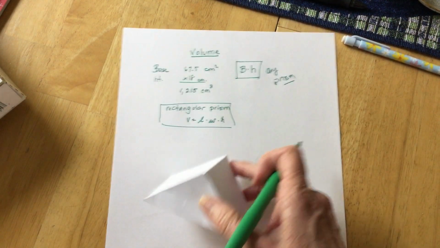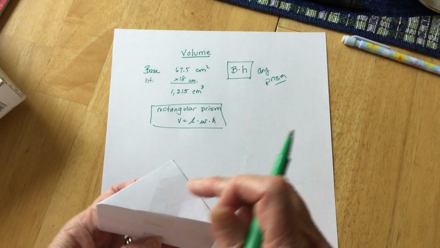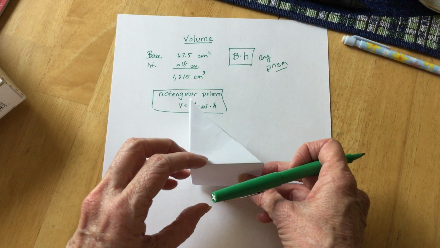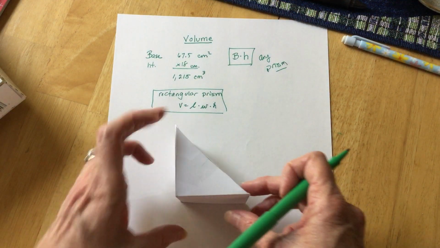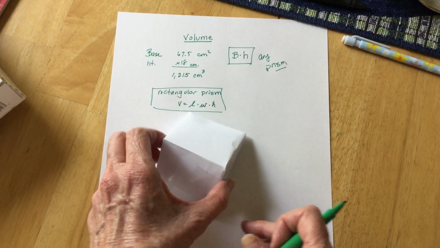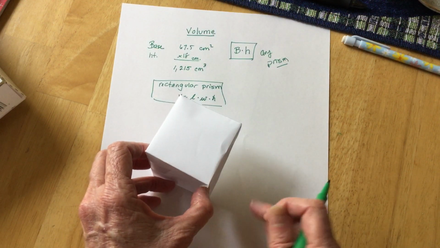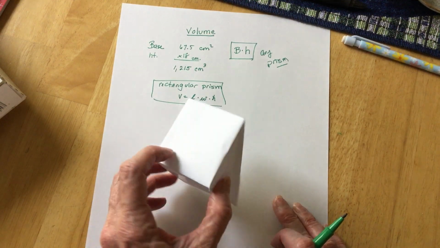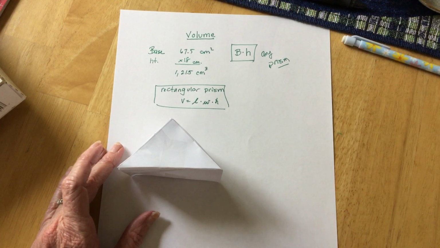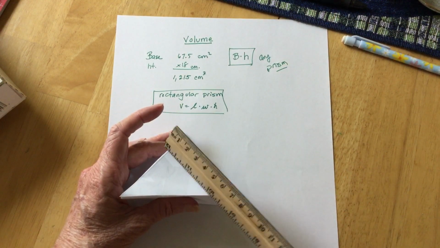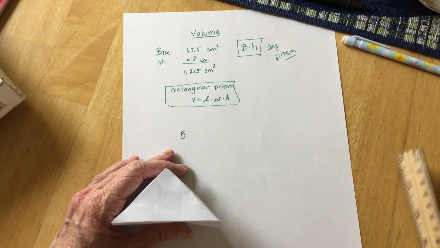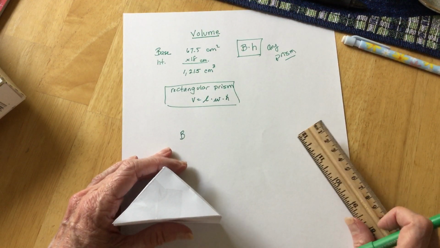Now, here we have a prism where the base is this triangle. Sometimes you'll see them in problems where they'll turn it on its side, or maybe they'll put the triangles on this side, and they'll have the rectangle on the top, but you have to realize that you can turn it this way. So here we've got a triangular prism. We need to find the area of the base. And the base is a triangle. So to find the area of the triangle, it's base times height divided by 2.